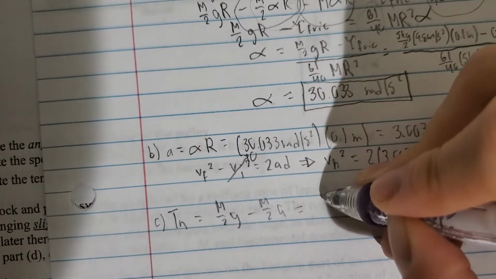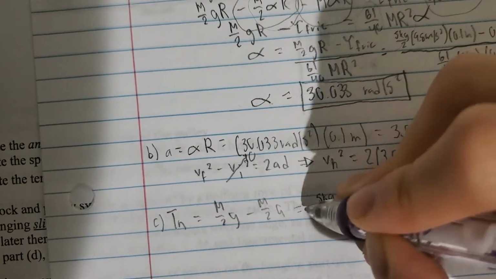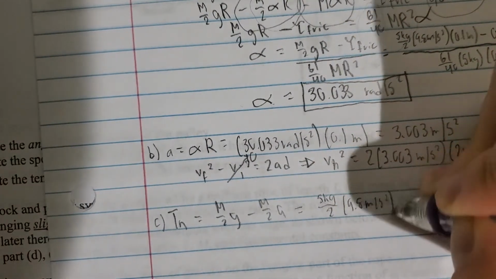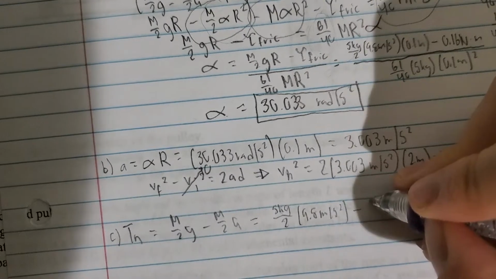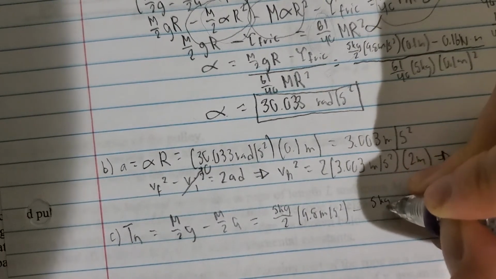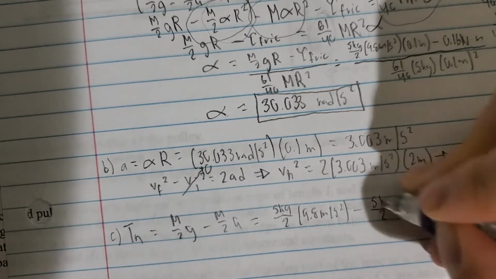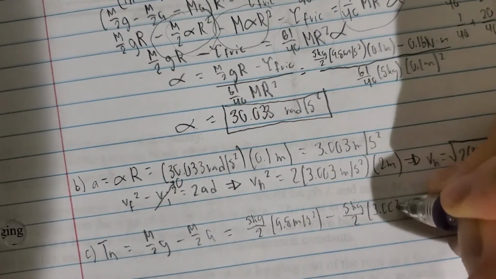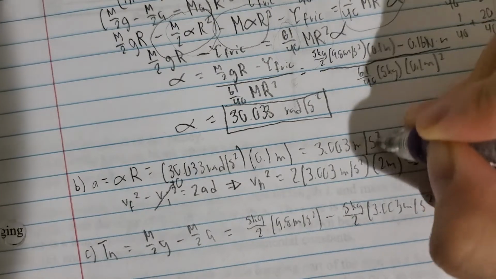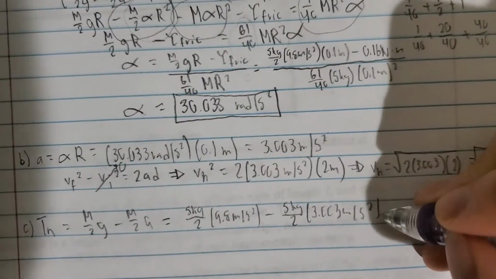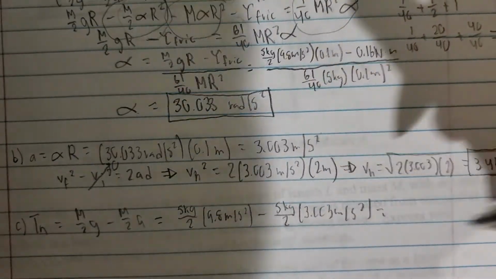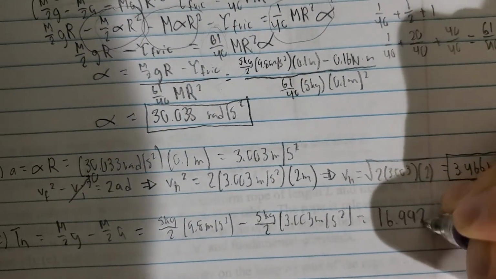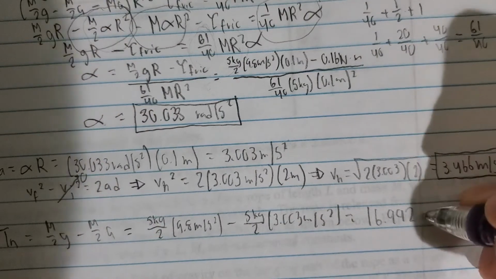M is 5 kilograms. G is 9.8 meters per second squared. Minus m is 5 kilograms once again, minus over 2 times a. A is 3.003 meters per second squared, right here. Plug this all into the calculator, you get 16.992, and my units are newtons.